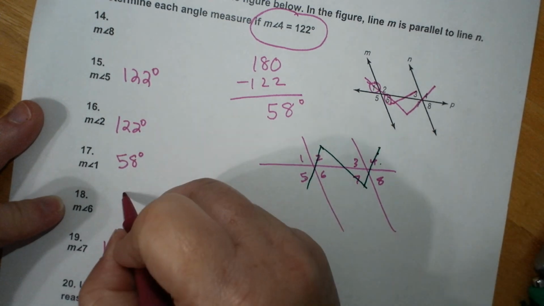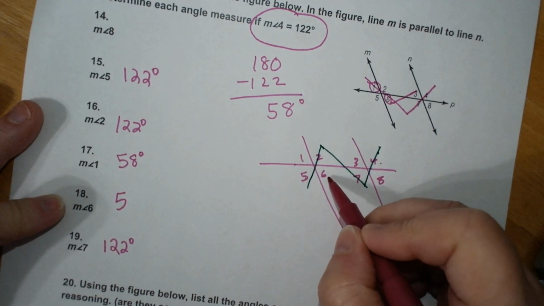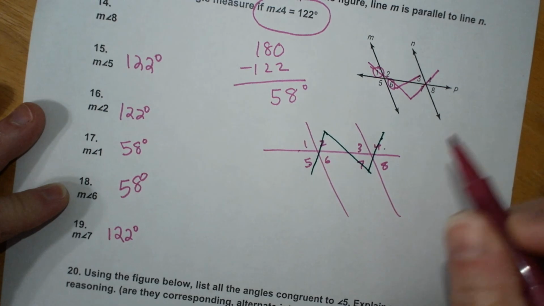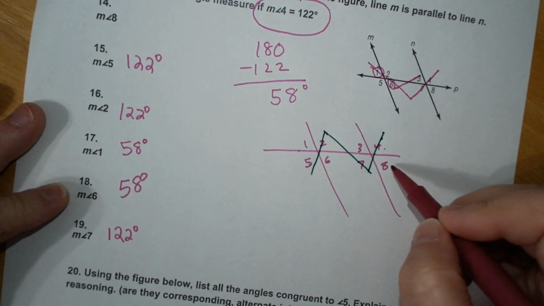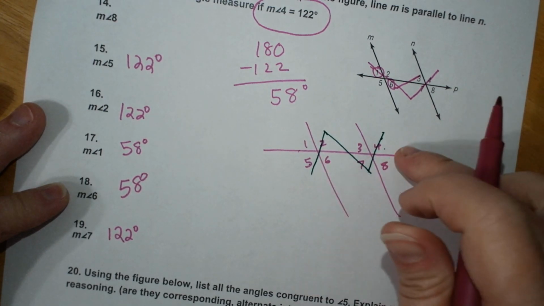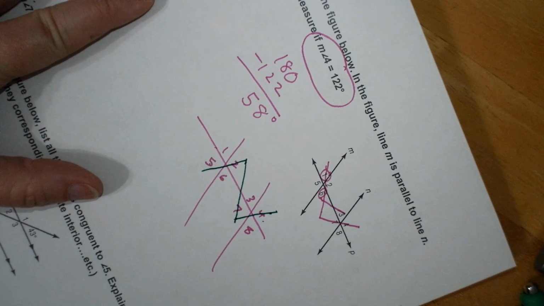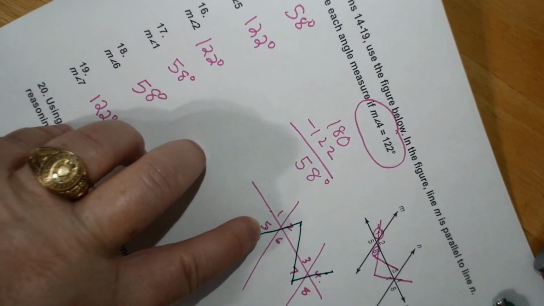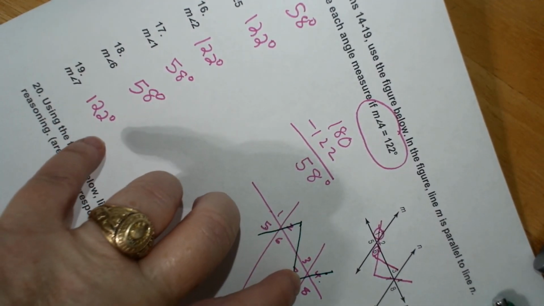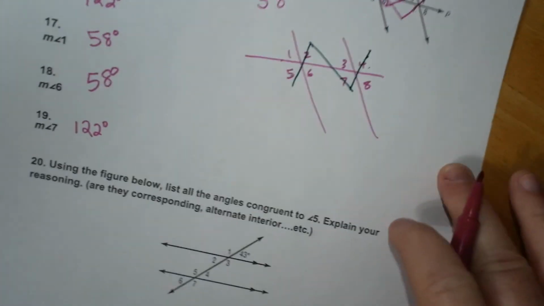I know 6 is a vertical angle to 1, so that is 58. And I know 8 is supplementary to 4, so that is 58. So I always draw it, trace my Z, and my Z goes vertical angle to alternate interior to the other vertical angle.